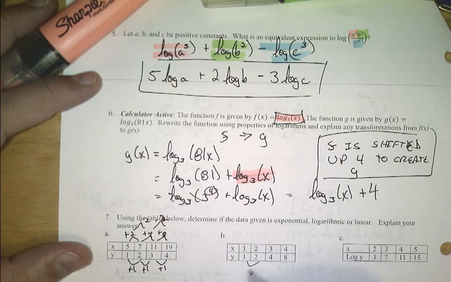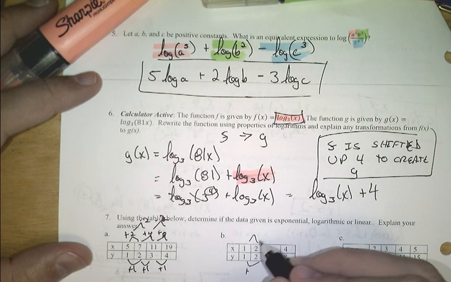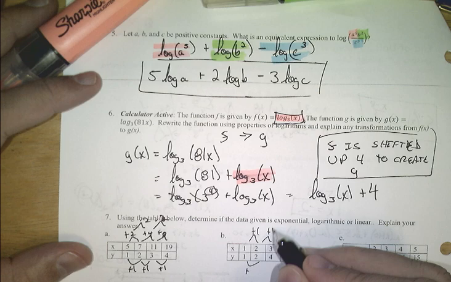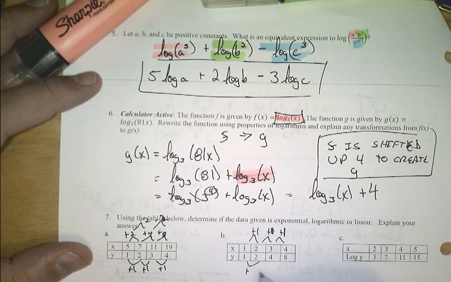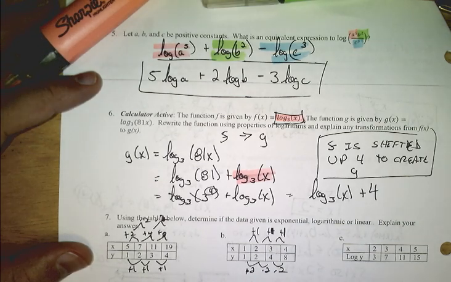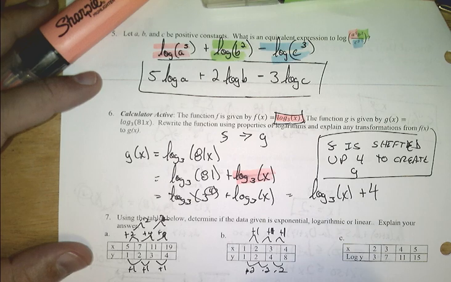And then here, this is +1. So the x values are a constant difference. And down here, that's times 2, times 2, times 2. So these are all proportional. They have a common ratio. So this is going to be exponential.